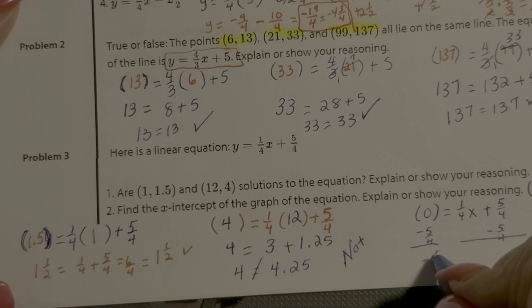And that will give me negative 5/4 equals 1/4 x. Well, to divide by that 1/4, I need to multiply by its reciprocal. So I'm going to multiply both sides by 4/1. These will cross cancel, leaving me x. Over here, the 4's will cross cancel, leaving me negative 5. So my x-intercept would then be -5. It would cross the x-axis at -5.